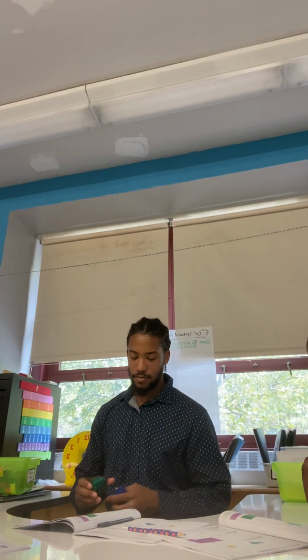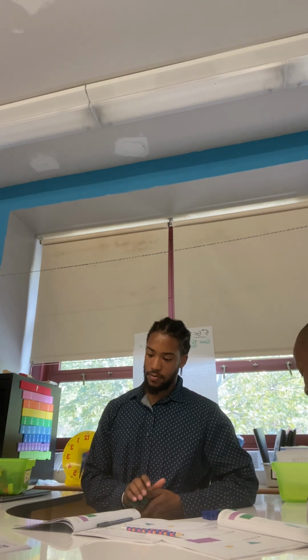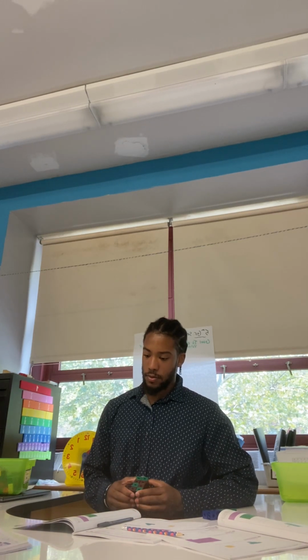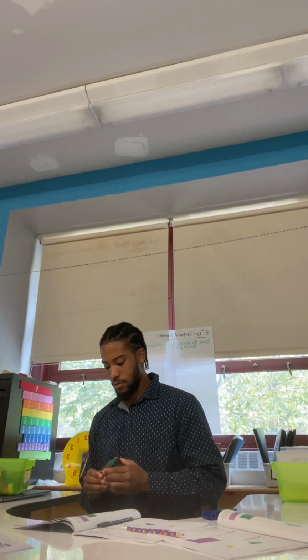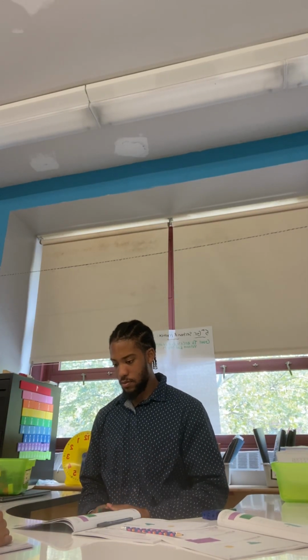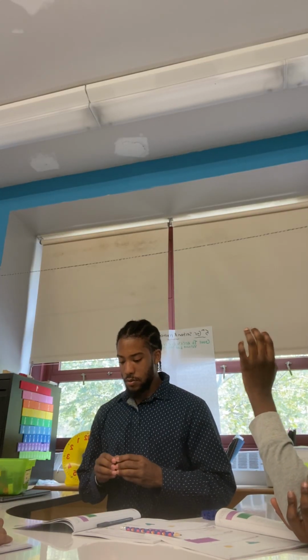Abdul? Cool. What do you notice about that diagram, Emily? I noticed it has 3 yards and 6 yards. Good.